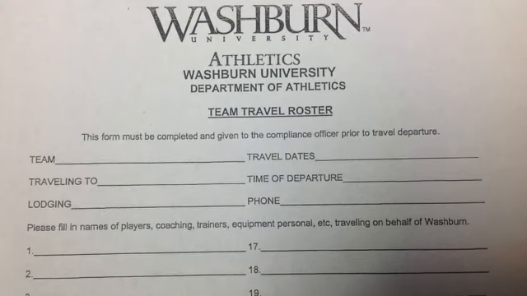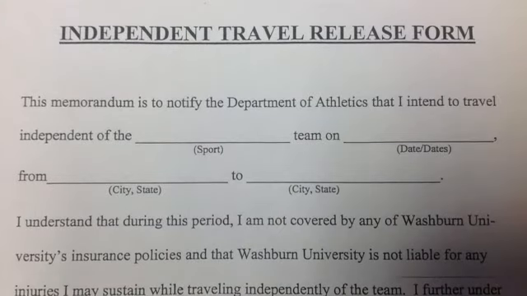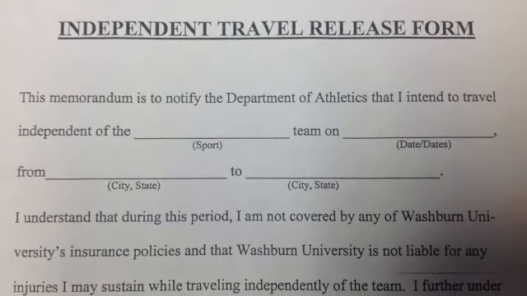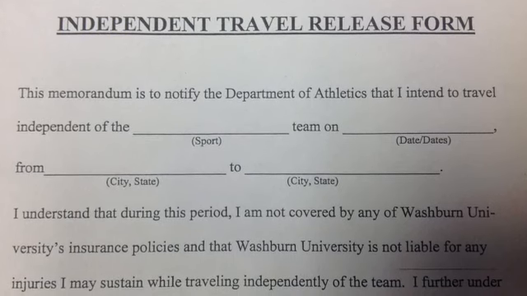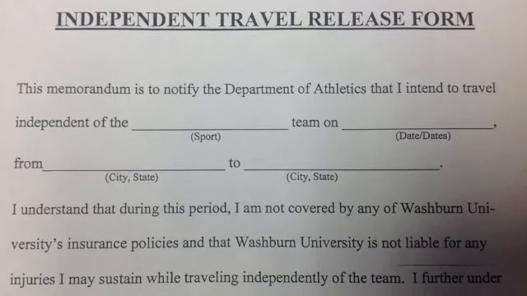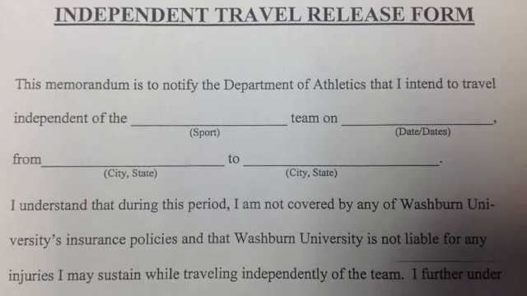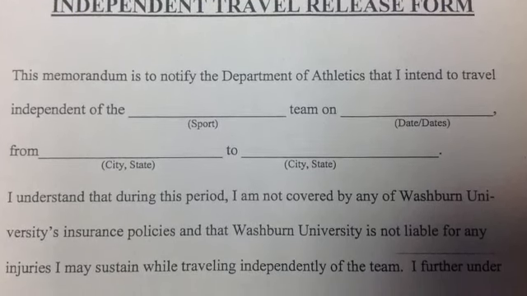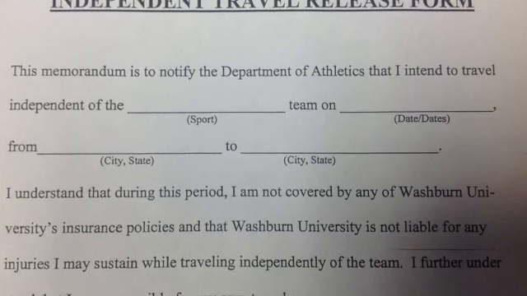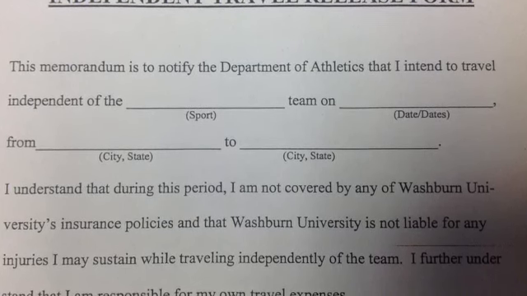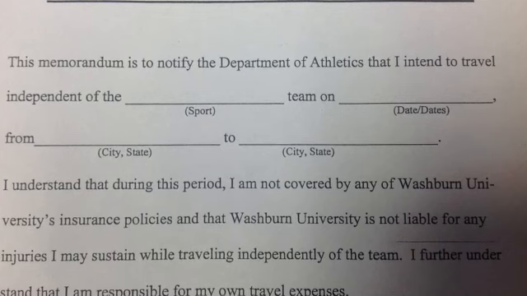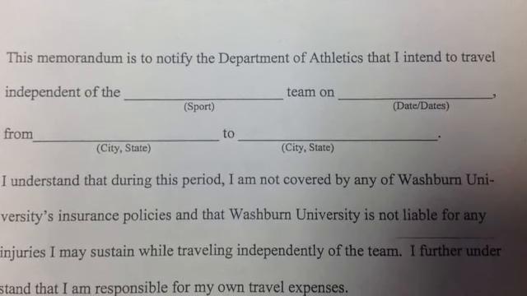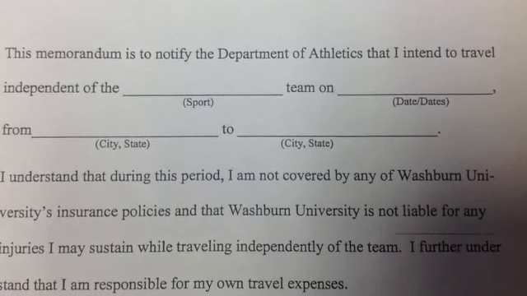And the final form is the independent travel form. This is the form that you will have student athletes fill out if they do not travel with the team or university personnel. As a department rule, we only allow student athletes to travel on their own or with their immediate family, not with a family friend or a boyfriend-girlfriend. Coaches should keep copies of this form with them when traveling and turn them into the compliance coordinator after trips when student athletes traveled independently.